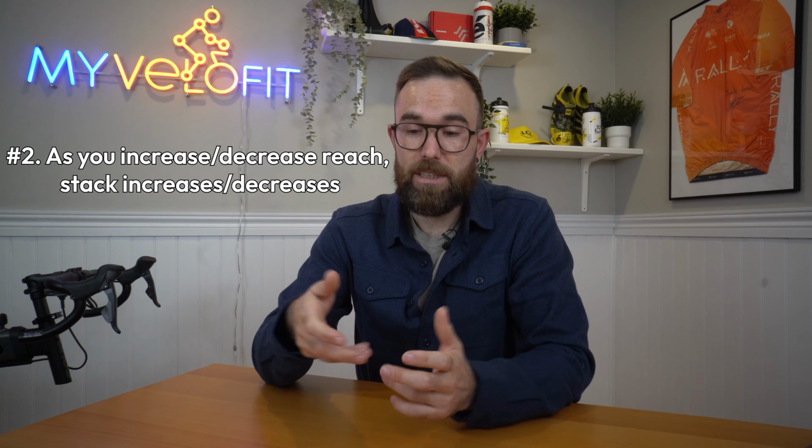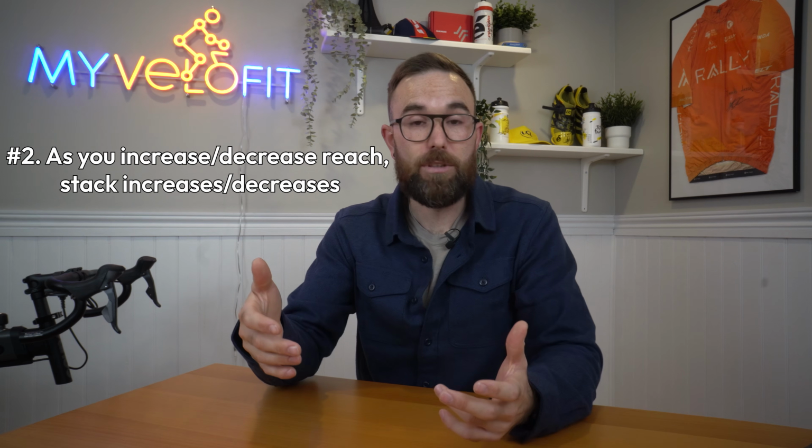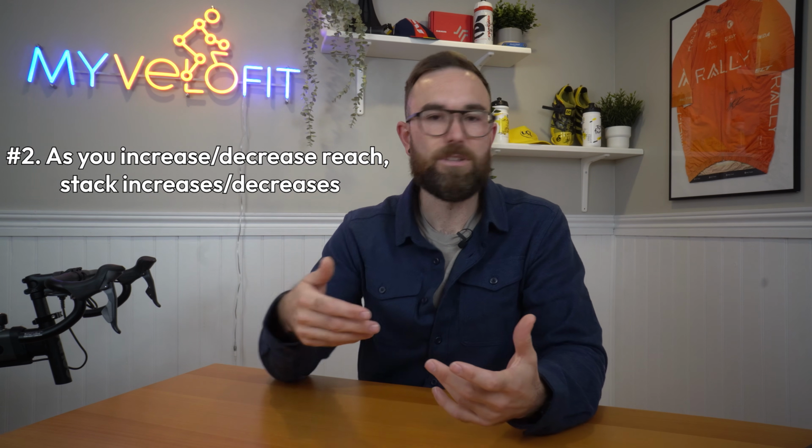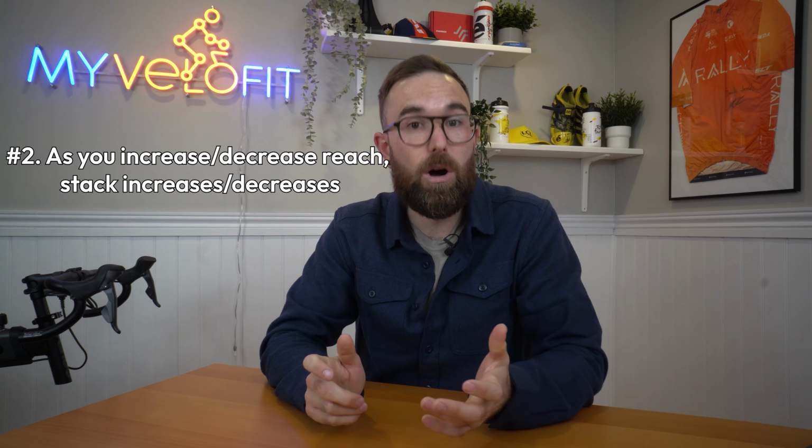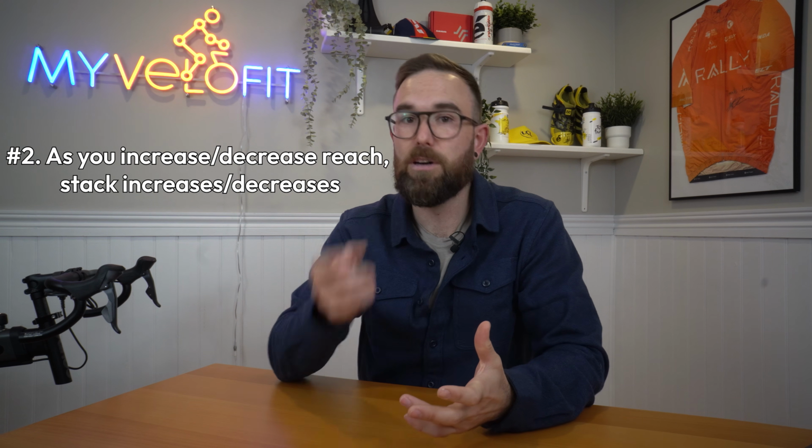to your reach. Similarly, when you're decreasing or increasing reach, this is generally through a stem length change. This can also have impacts to your stack height, though a little bit smaller.